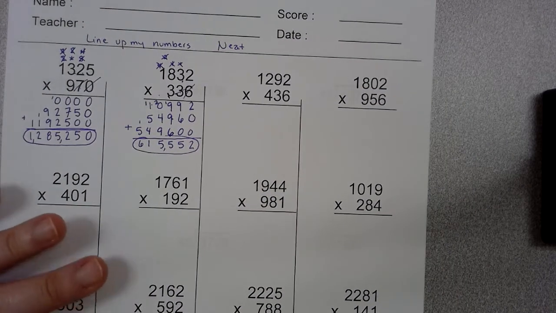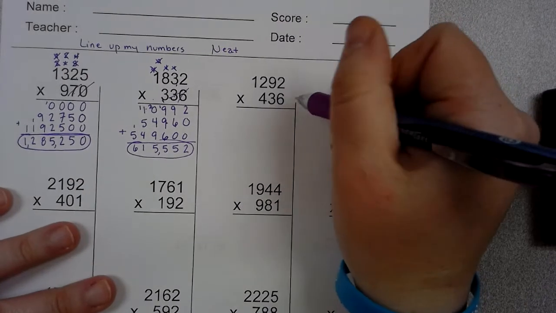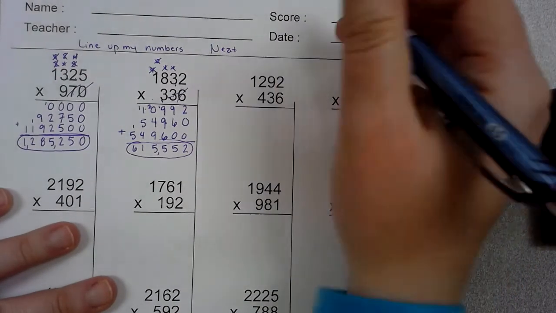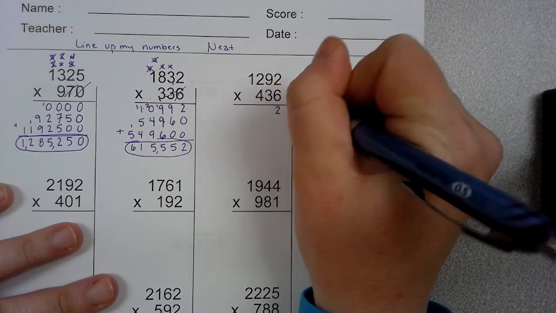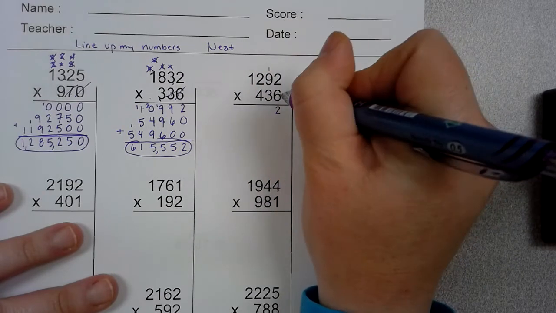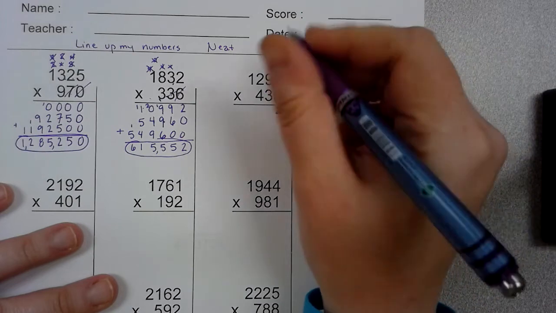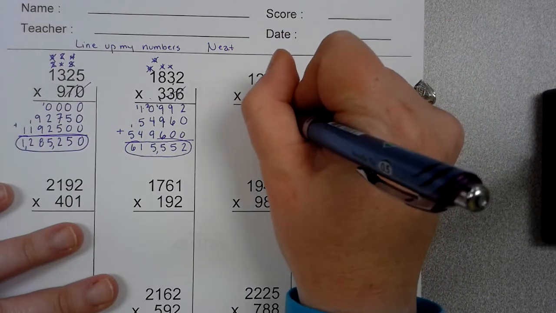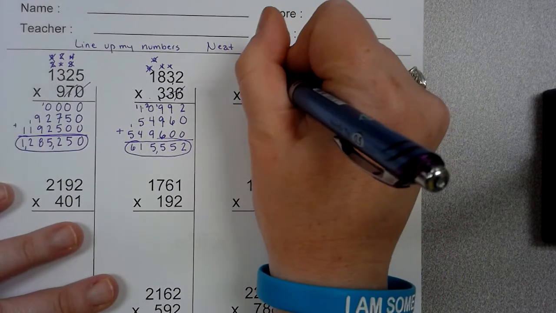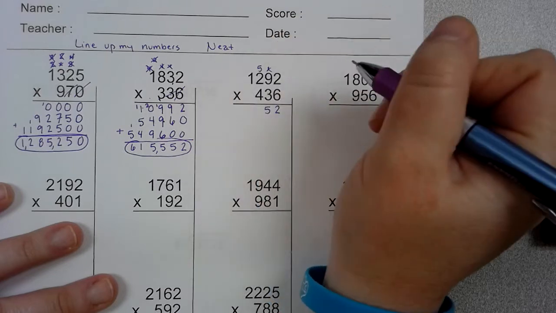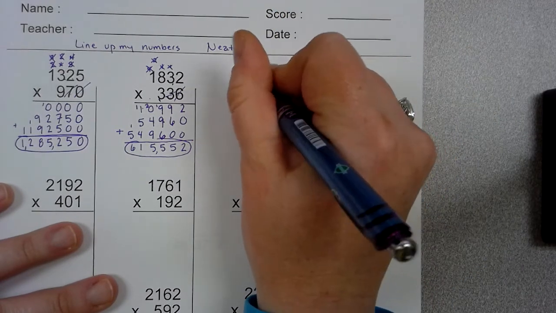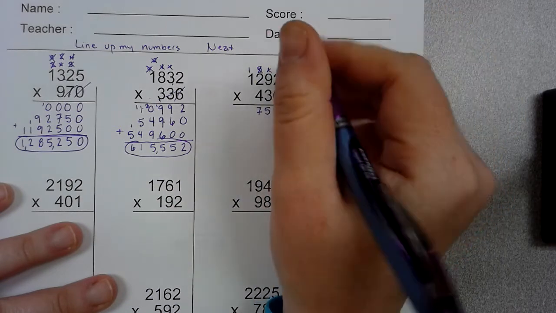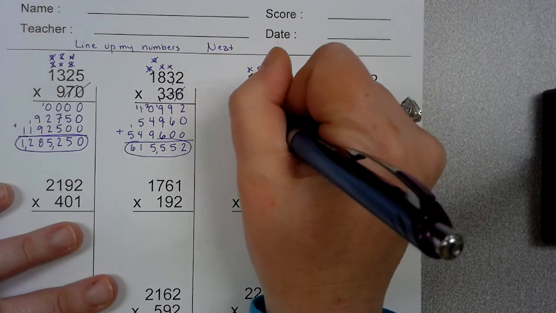1,292 times 436. Okay, once again, starting at our ones place. 6 times 2 is 12. Carry my 1. 6 times 9 is 54, plus 1 is 55. 6 times 2 is 12, plus 5 is 17. 6 times 1 is 6, plus 1 is 7.